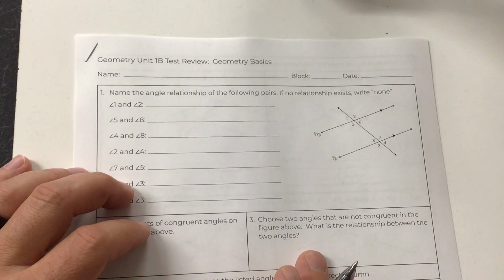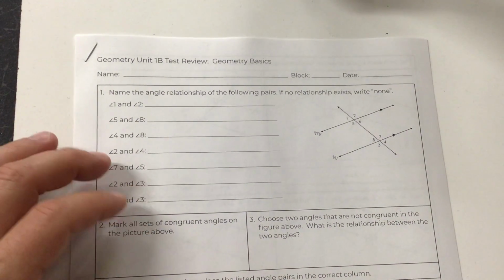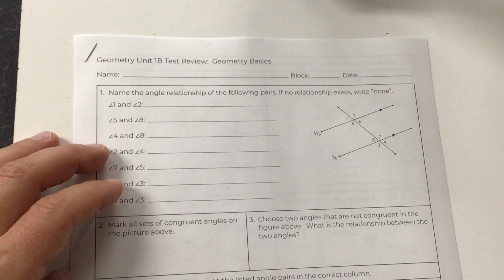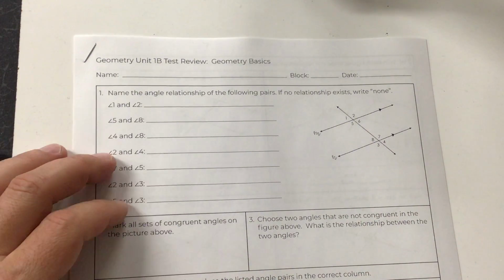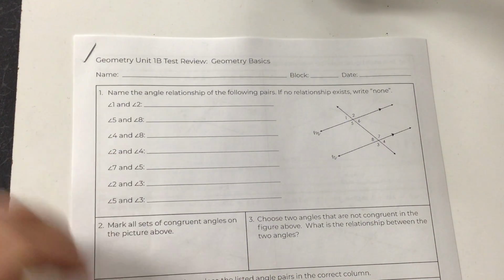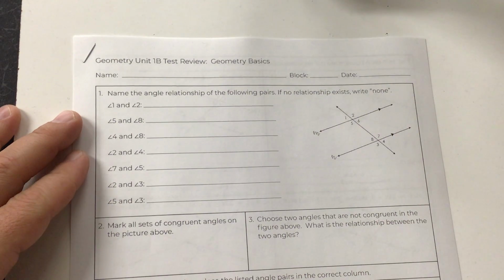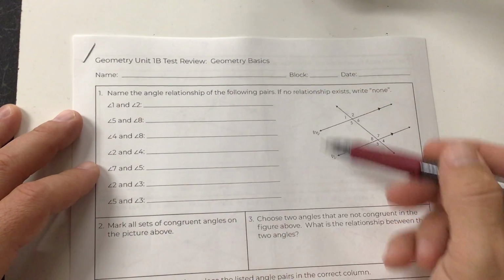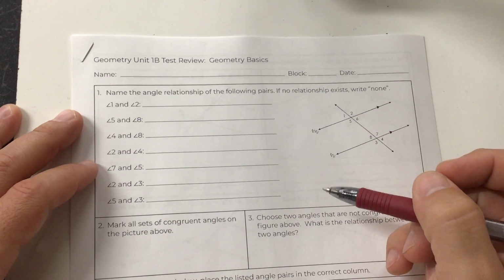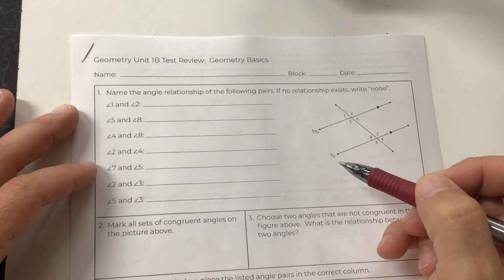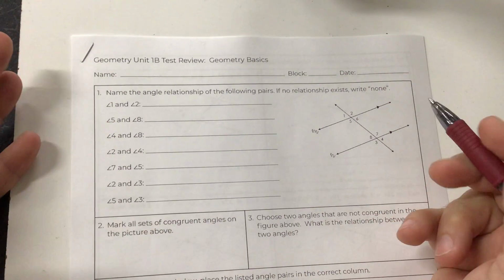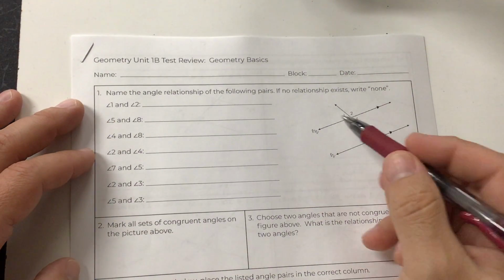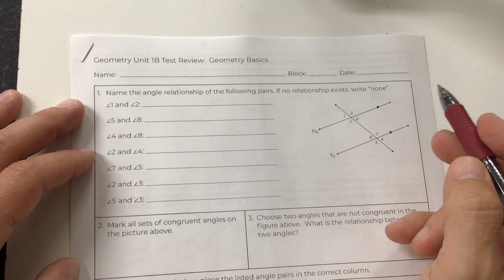In this video, we're going to go over some of the review problems from the Unit 1B test review. Some of these are not the ones that you were given answers to, so we wanted to go over these and kind of explain a thing or two to you as well. You're going to see problems like this where we've got angle relationships. We've done a few of these in the notes and on other assignments. We're just identifying the angle relationships based on where they are according to these parallel lines.